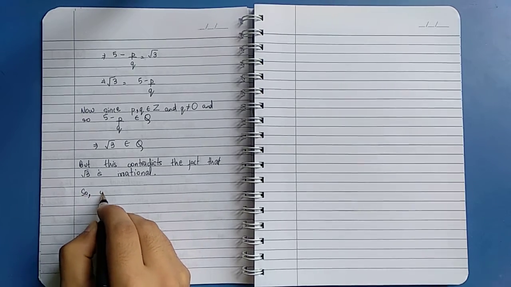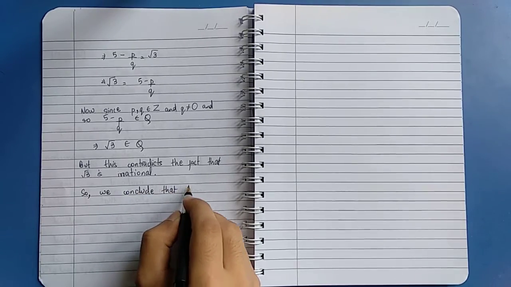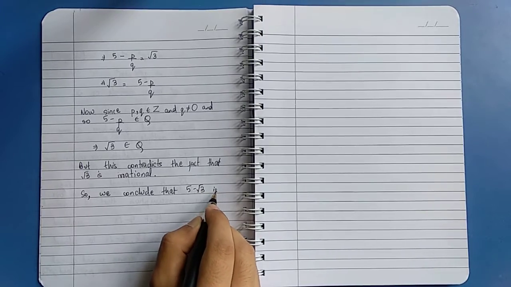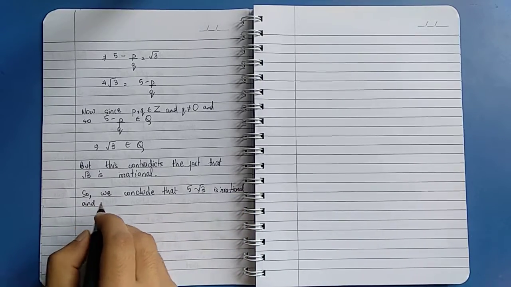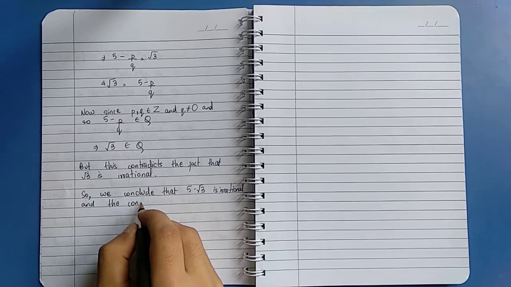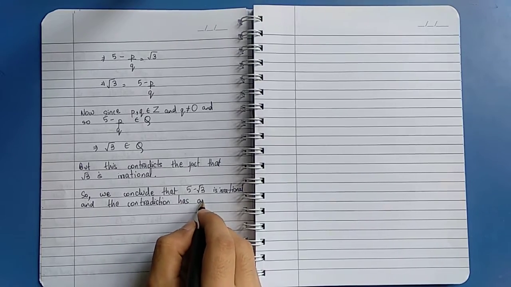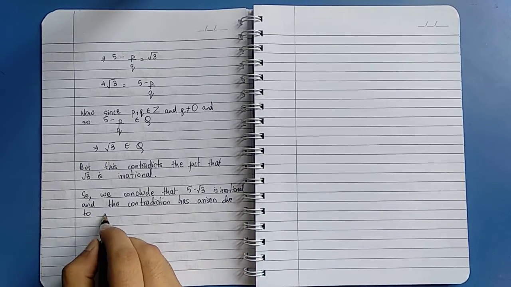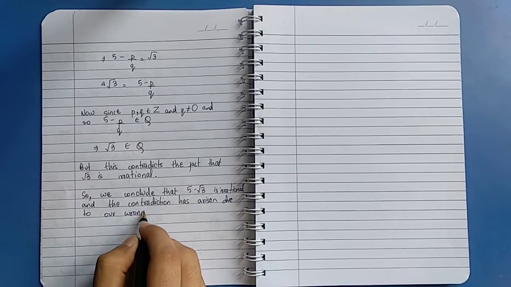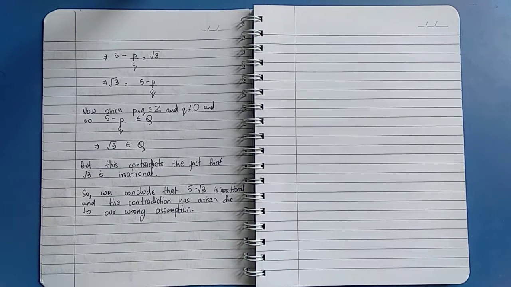So we conclude that 5 minus root 3 is irrational, and the contradiction has arisen due to our wrong assumption. So this is how we'll solve this type of questions.